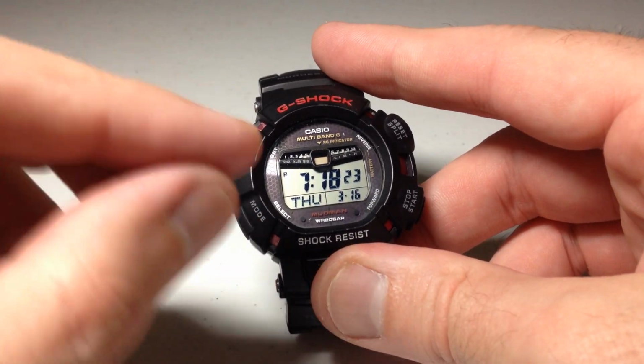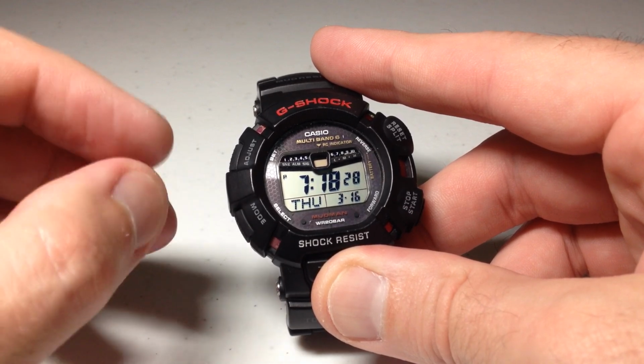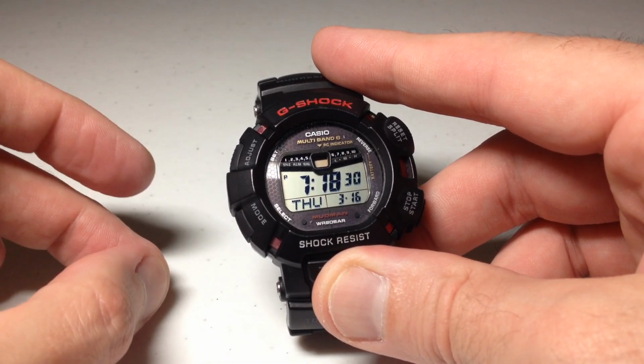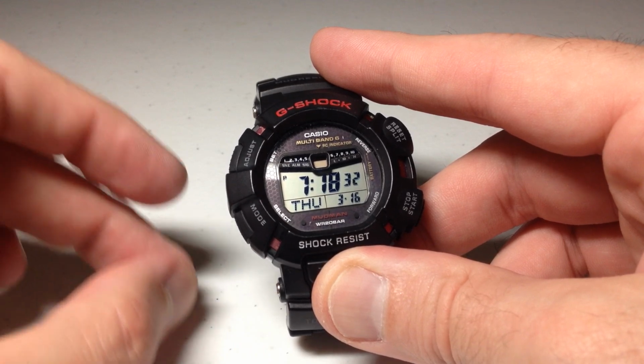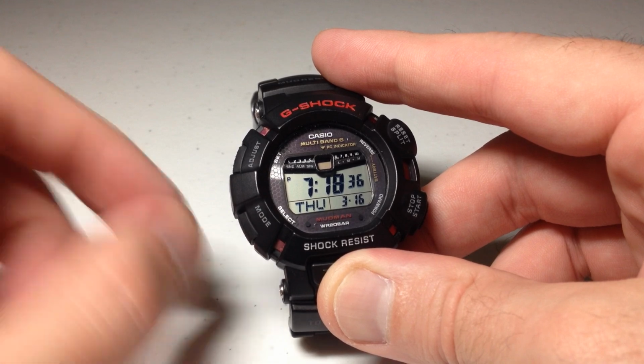It's pretty simple. If I would have had this set correctly, I wouldn't have had to worry about it because this watch has an auto feature on it, and as long as you've got your home city set correctly, it should automatically update for you without you having to go in and adjust these settings. We're going to be looking at that.